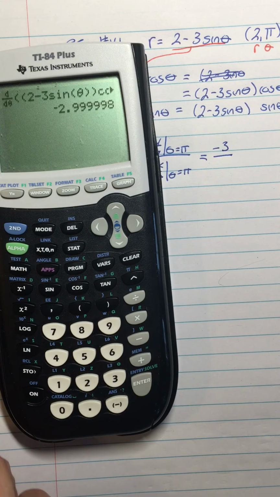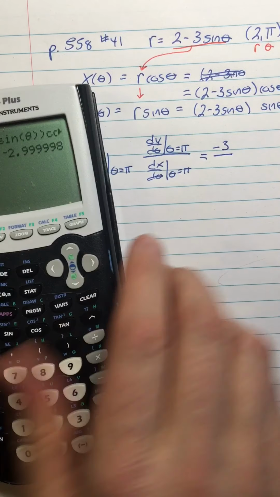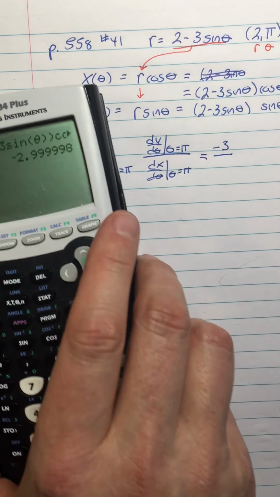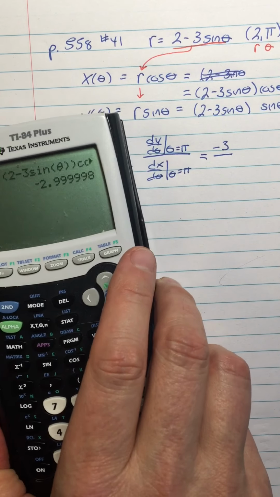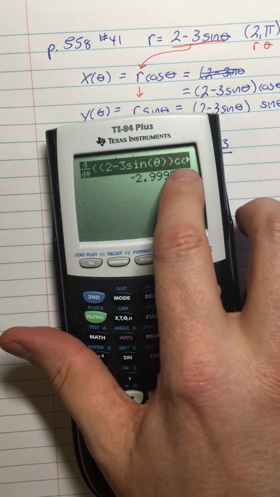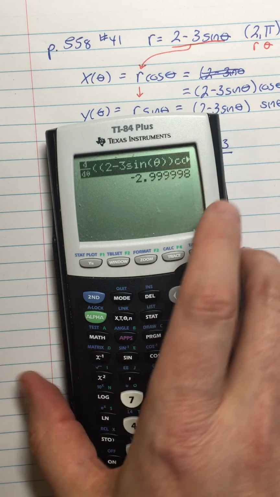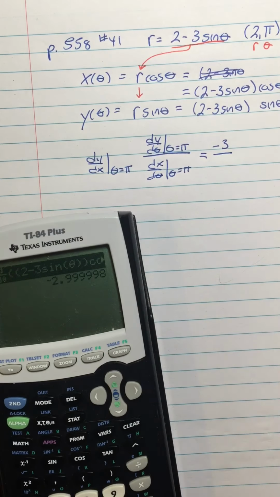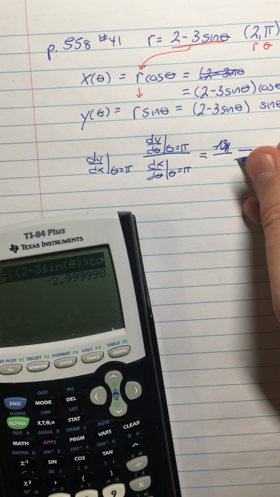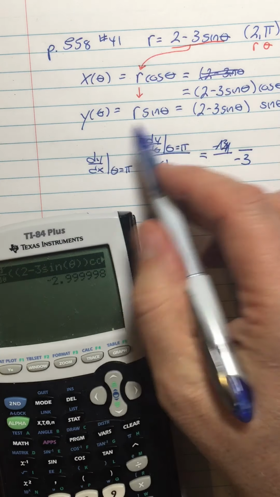All right, now I want to do the derivative of x with respect to theta. Oh shoot, I know why, because what I just did was the x, wasn't it? Because it has the cosine. See the cosine right there? So what I did was dx d theta. So that actually goes down here. I knew something was weird. Now I got to do dy d theta.